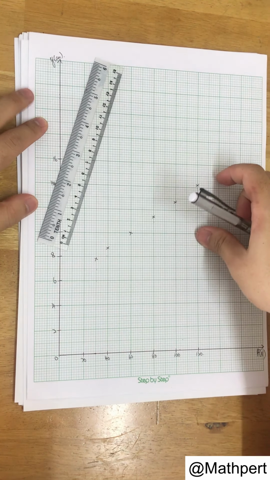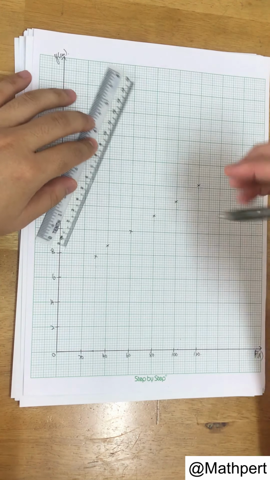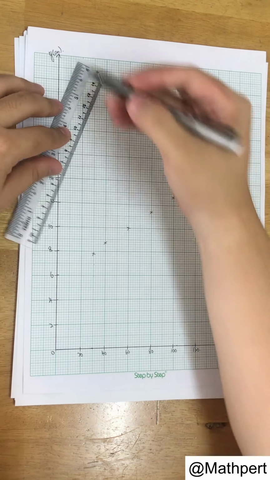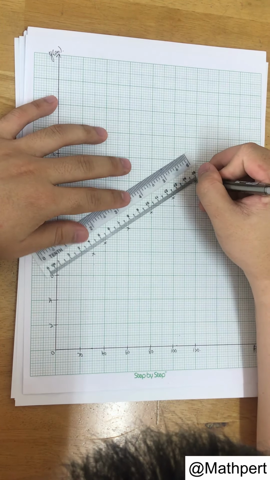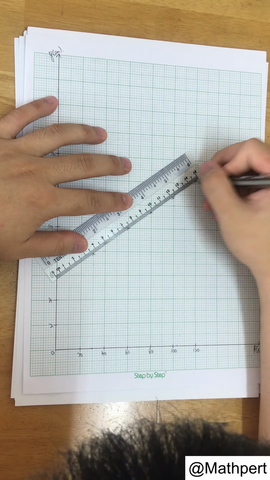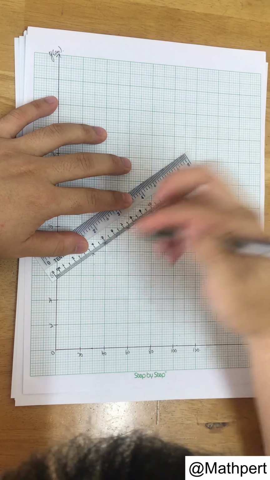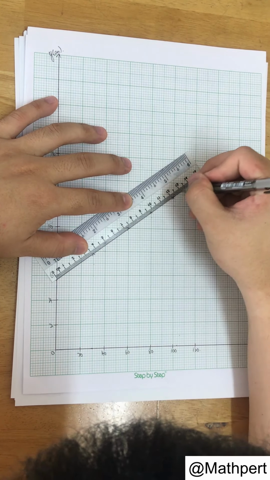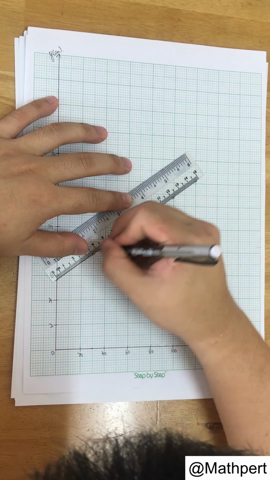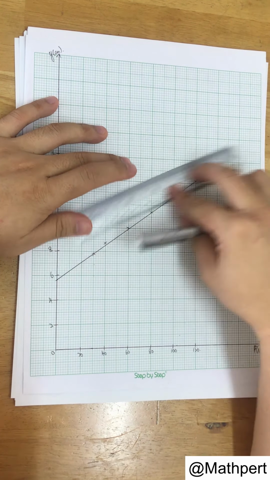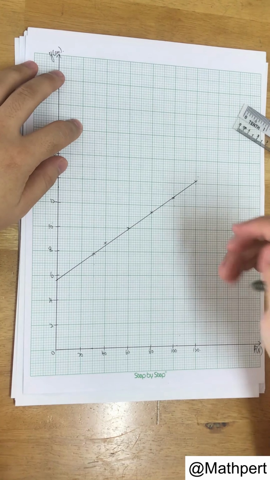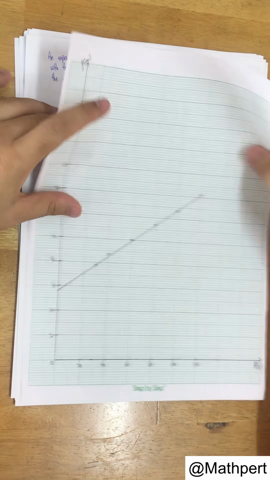Alright, let's draw a line of best fit of all these points and then extend it to the y-axis. So this will be the line. Okay, the first part of the question we have already done.